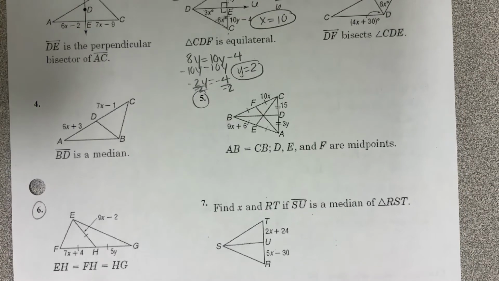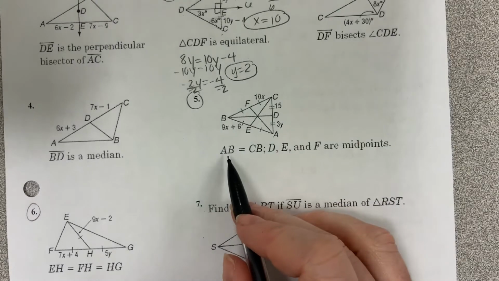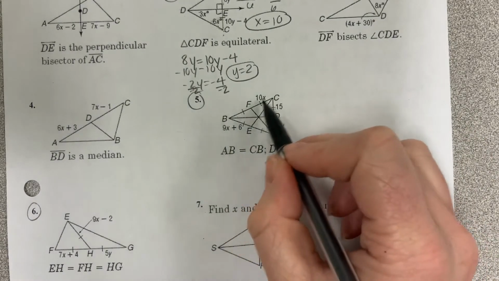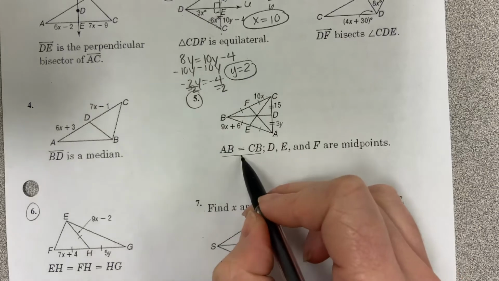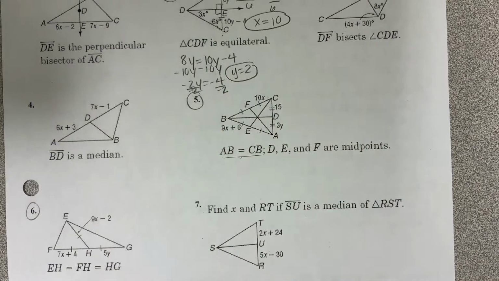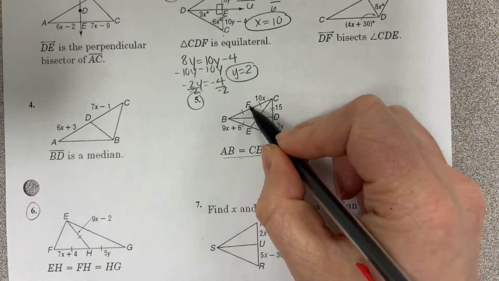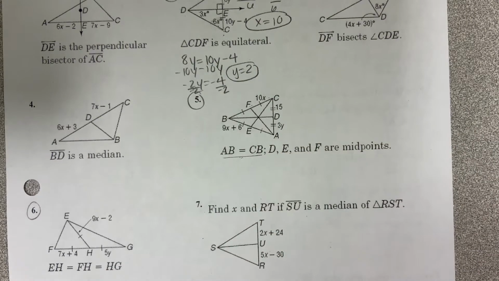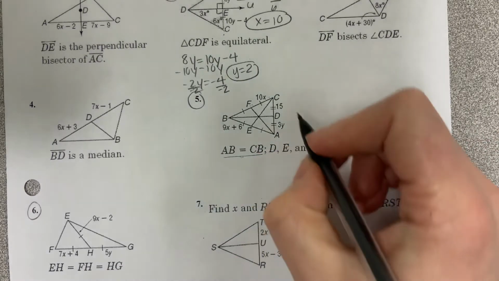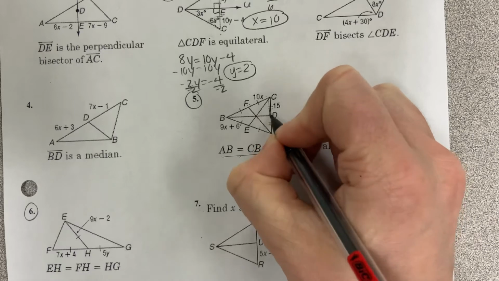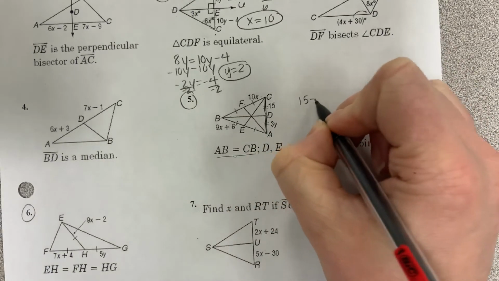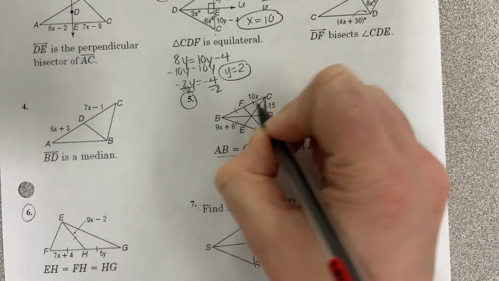So that was number 2. Number 5, it tells us that AB is equal to CB. So already this is an isosceles triangle. And it tells us that all of these F, E, and D are midpoints, which means basically it cuts them in half, which means that CD is equal to DA, so 15 is equal to 3y.